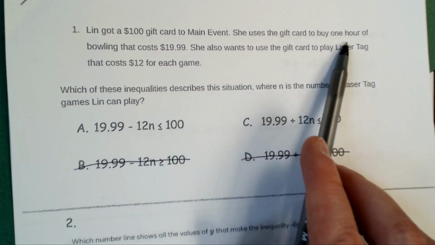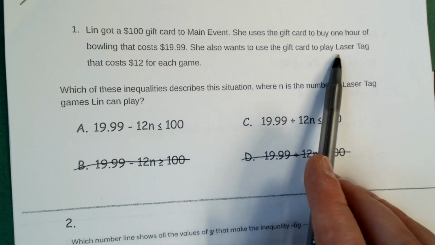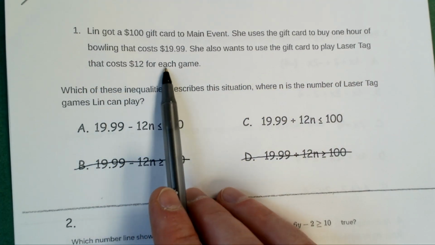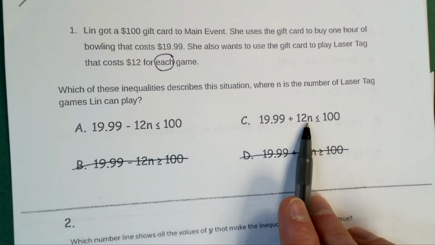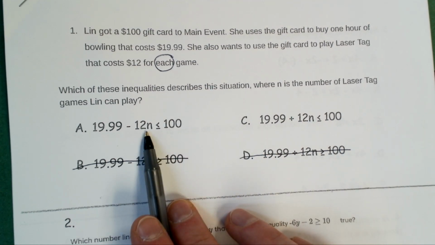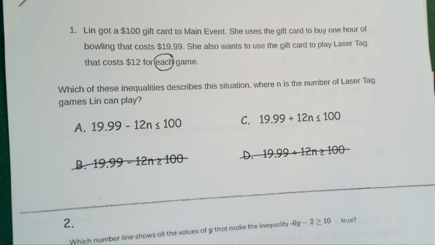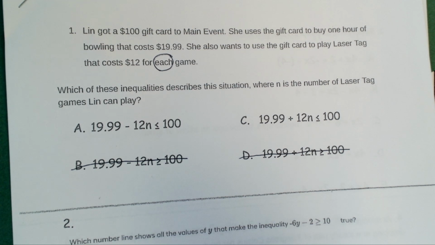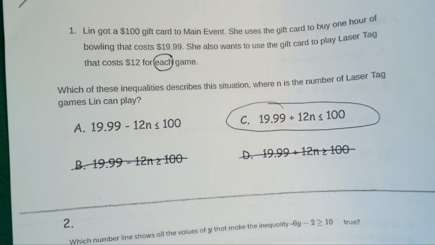She uses the gift card to buy 1 hour of bowling that costs $19.99. She also wants to use the gift card to play laser tag that costs $12 for each game. Key here is the word each, okay, but you'll notice here that 12 is with both. Here is the variable there. So the key here is, am I subtracting or am I adding? Even though it's about spending, the key here is that you're paying one thing and then you're paying another thing, so you're paying two things together. So you're not subtracting, you're adding the two things. So C is your answer there.